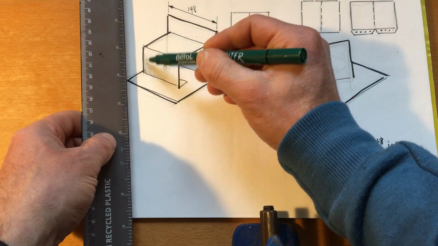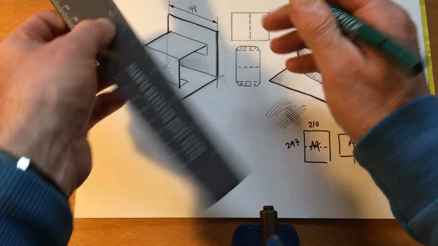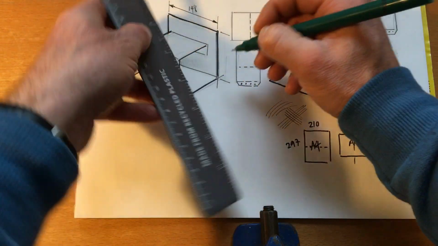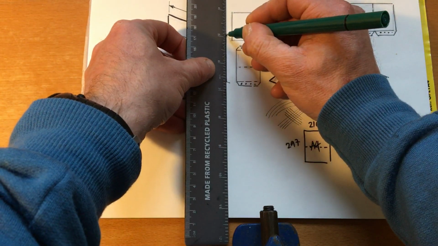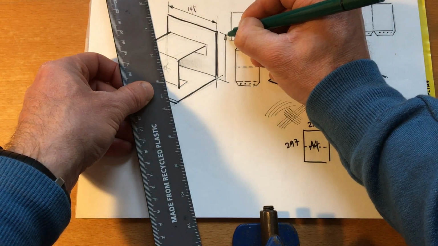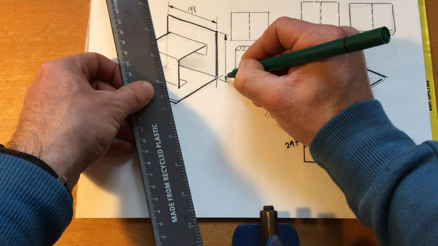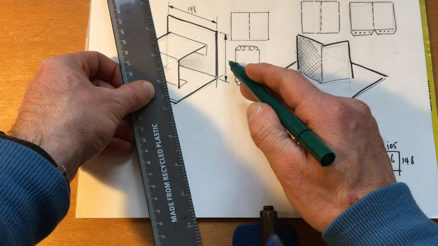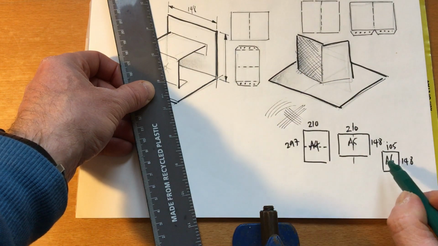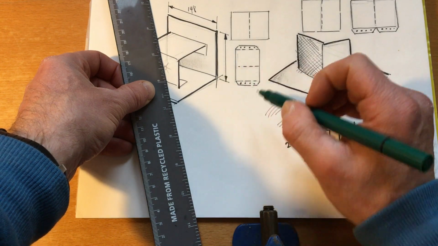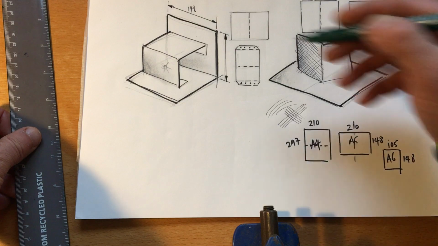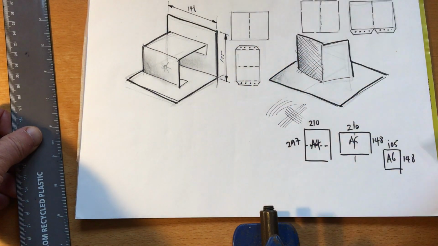If I'm then trying to work out how big this panel might be, I might dimension this to give me an idea. So if I do my leader lines again, I'm going to connect them up with a dimension line. If I then draw in here my arrowheads, long and thin and coloured in, we're going to position our dimensions to the left of that line. So the dimension for this one is going to be 105.